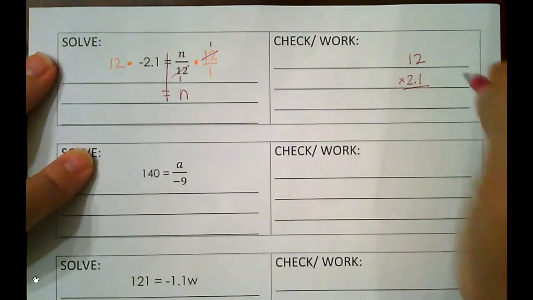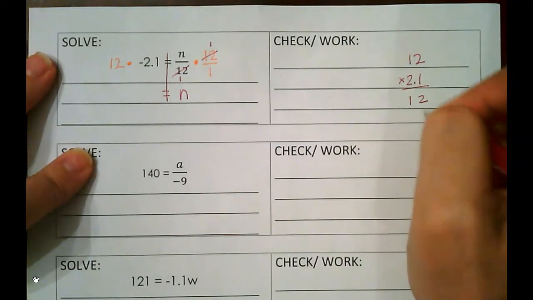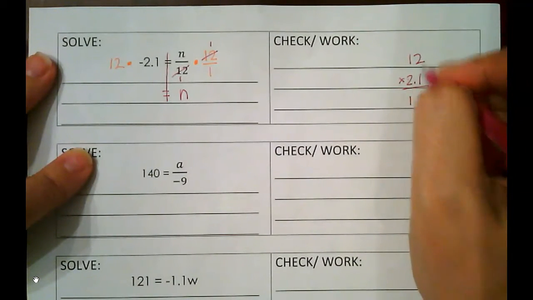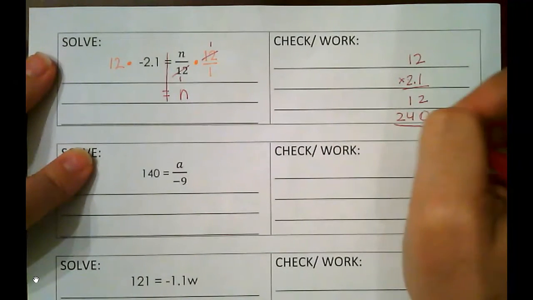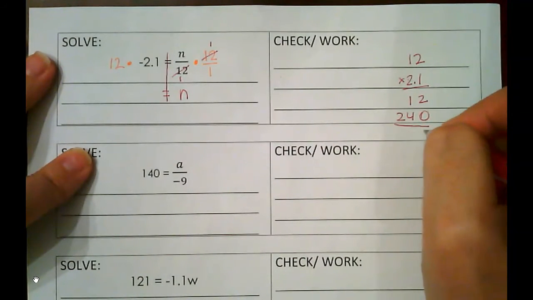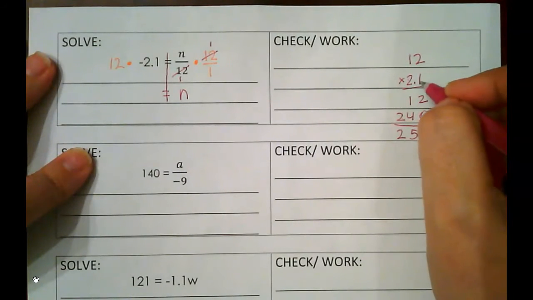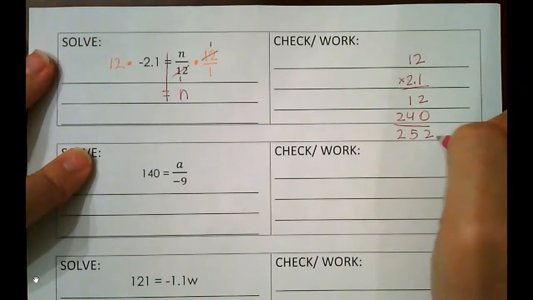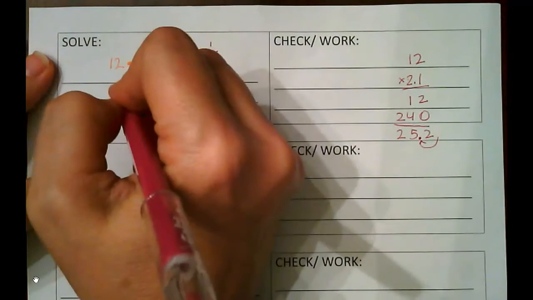And don't worry about the sign until we're finished. 1 times 2 is 2, 1 times 1 is 1. Put your 0, 2 times 2 is 4, 2 times 1 is 2. So we have 2, 5, 2. There's one decimal place in this number, none here, so you're going to move it over 1, and we should get 25.2.